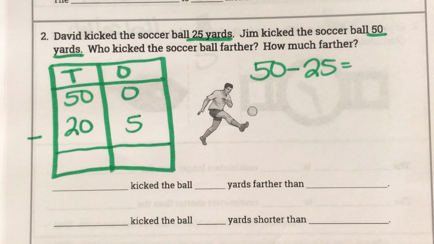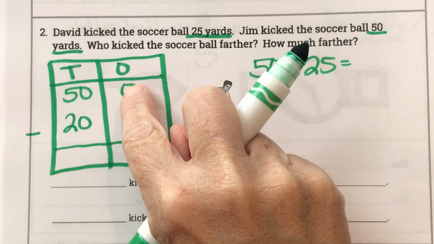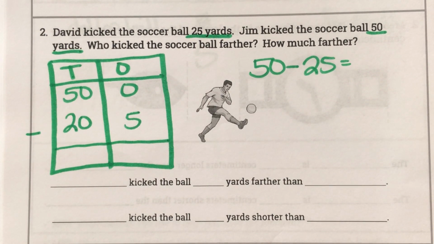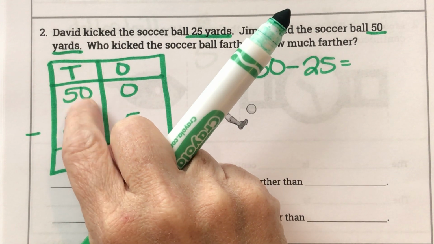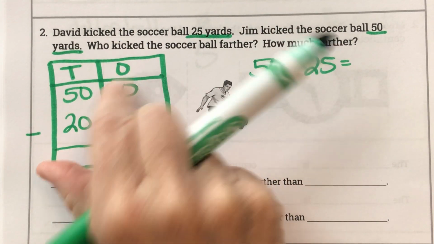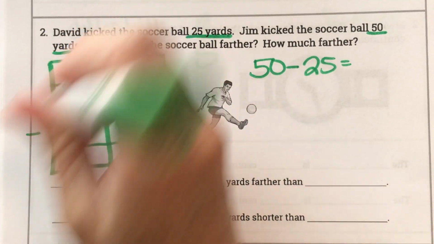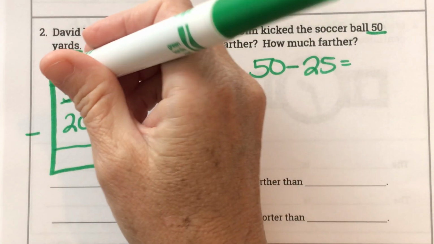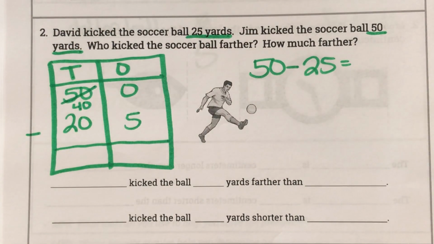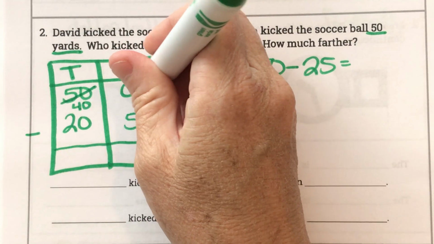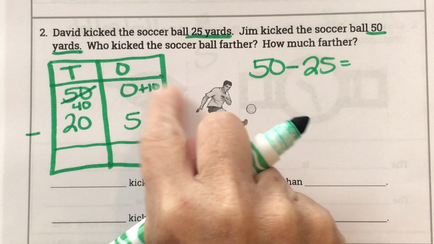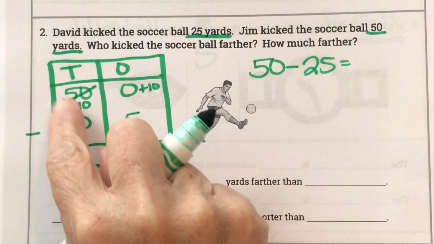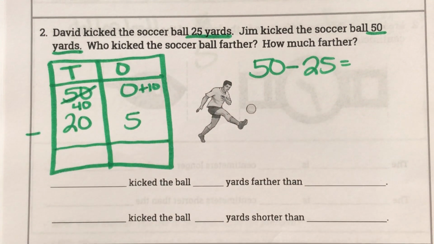Okay, so when I go to do this, I always start with my 1s. 0 1s take away 5 1s. Is that going to be possible? Nope, not at all. So what I do here is I borrow some, I decompose the 50 and break it up. So I can cross this off and I'm going to take 1 10 away. If I took 1 10 away from 50, I would have 40 left. And I'm going to bring that 10 over here. So 0 plus 10 is 10.